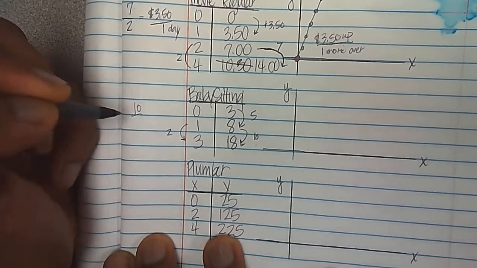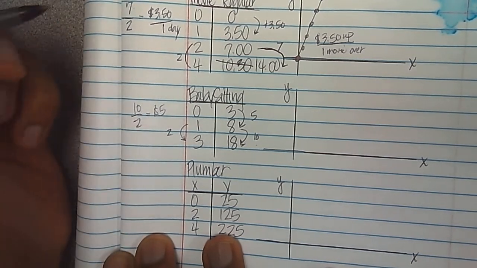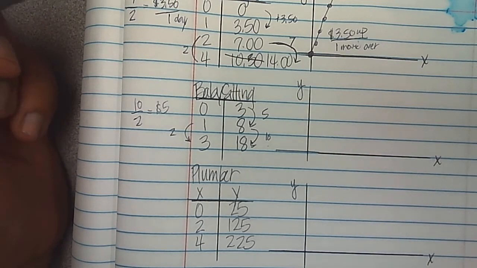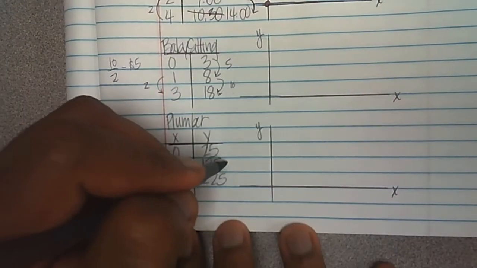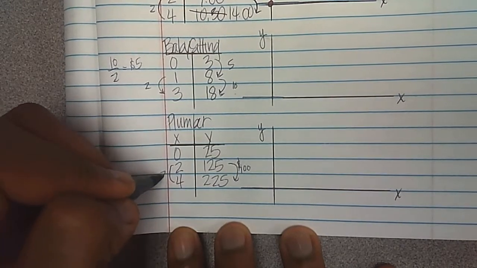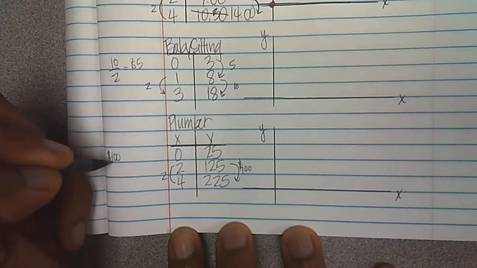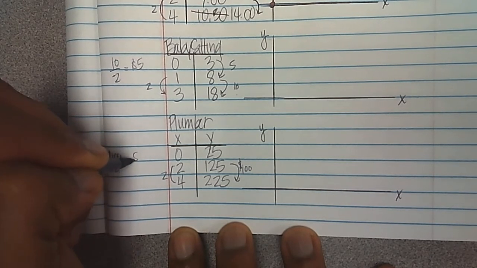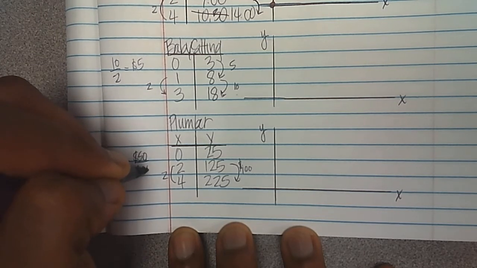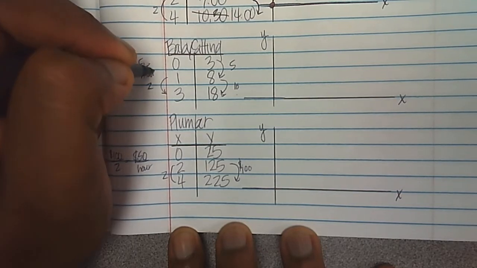That 10 divided by 2 is going to get me back to my $5 rate of change. Same thing down here, where right here I jumped $100, but the hours also jumped 2. So that 100 divided by that 2 gave me my $50 per hour. So per is always on the bottom.